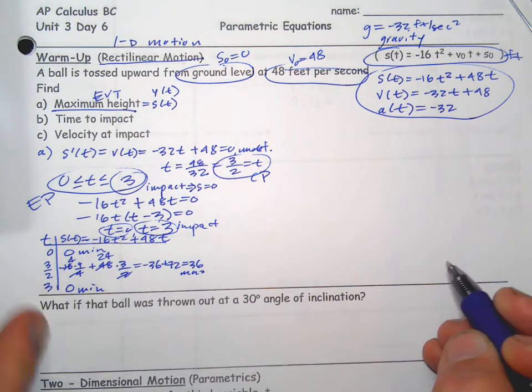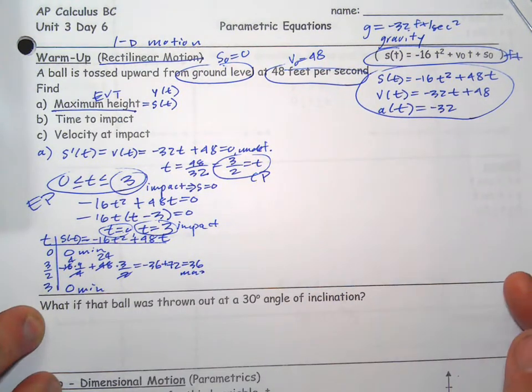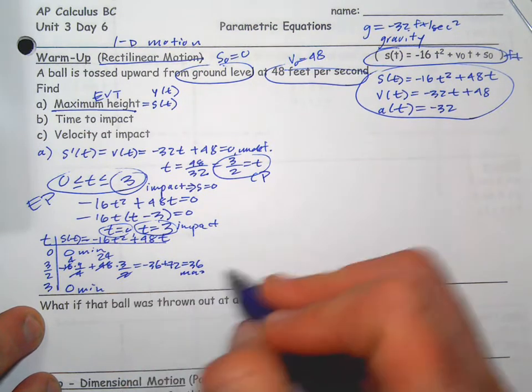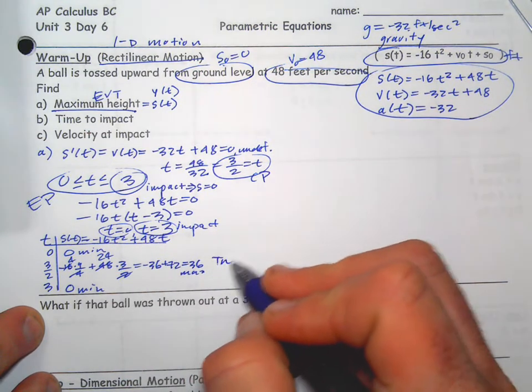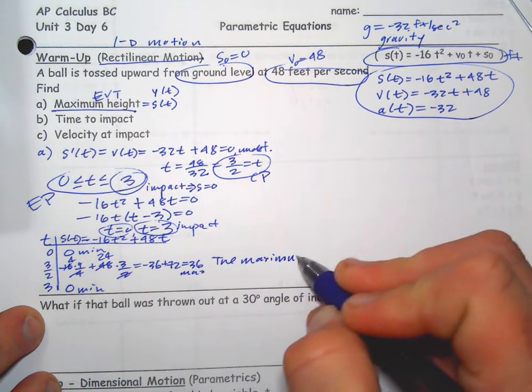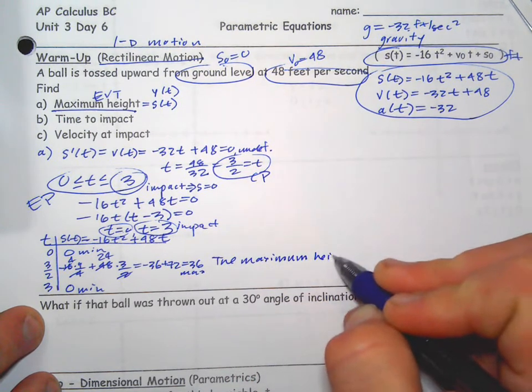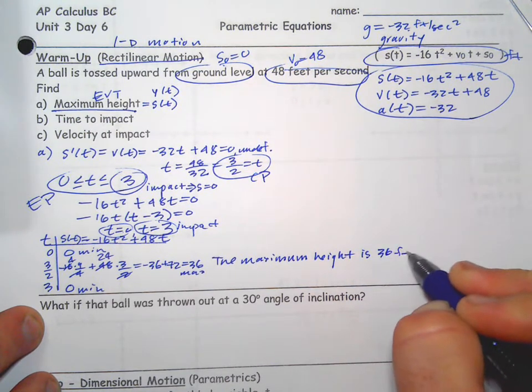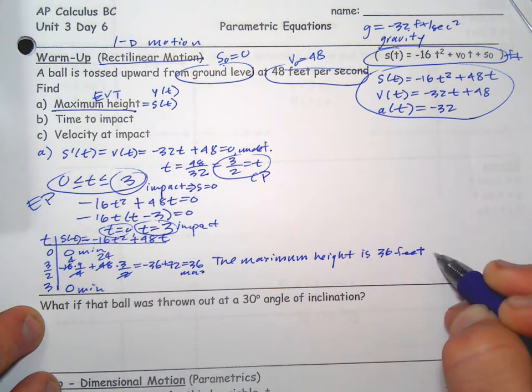Okay, and so then we'll write an answer the way we usually write answers for absolute maxes and mins. We'll say, the maximum height is 36 feet. Use units.